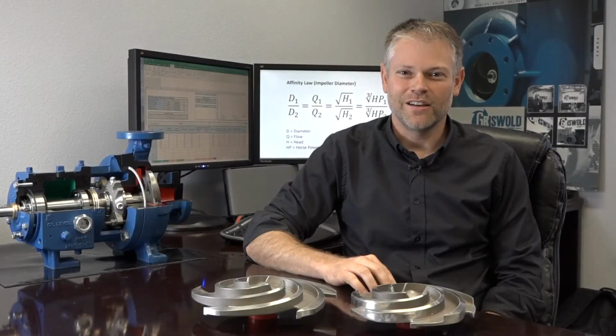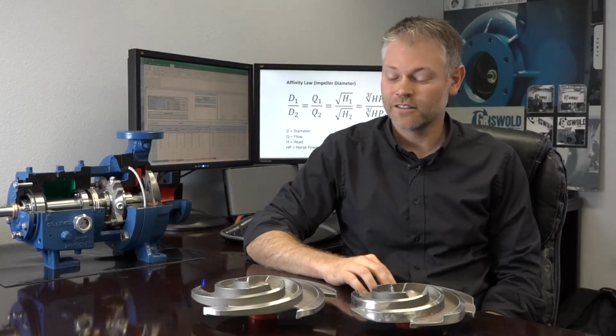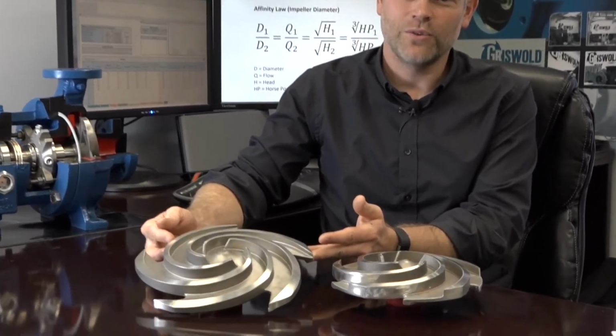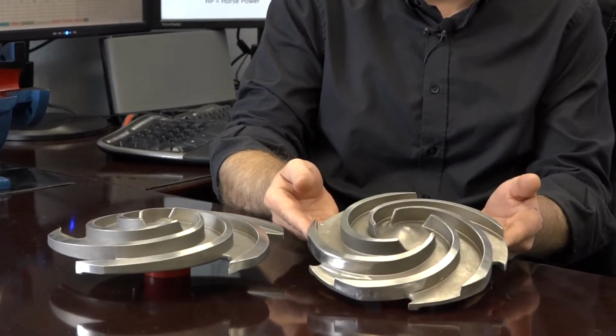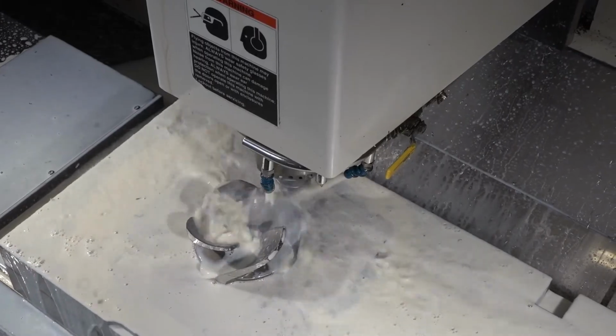The pump affinity law is a formula that can be used to estimate a pump's performance when you change the impeller diameter. This is also known as trimming. Here you can see an impeller that is full trim versus one that we have removed some material to trim it. This is going to affect the pump's performance by lowering the flow, lowering the head pressure, and also reducing the power that the pump is going to require.